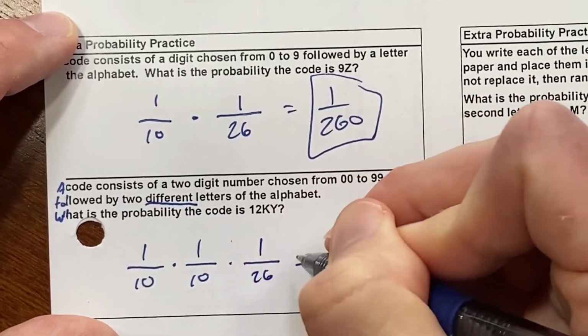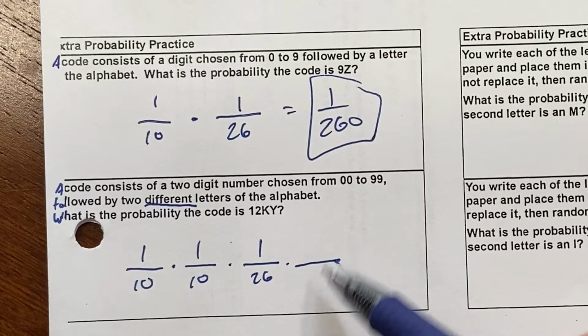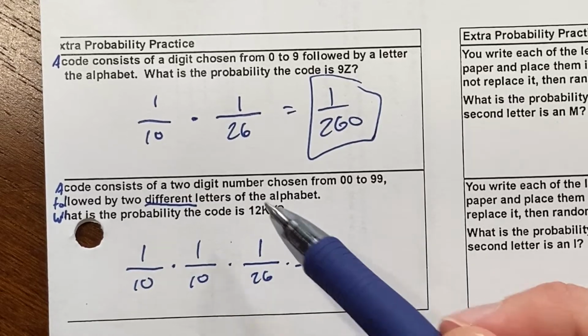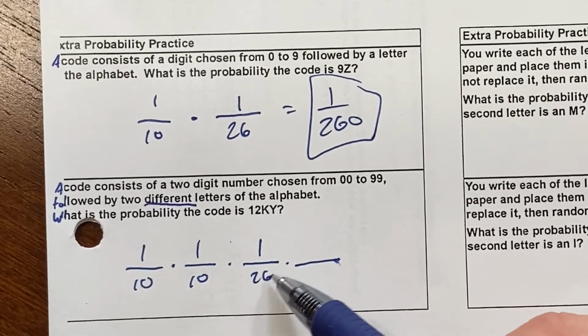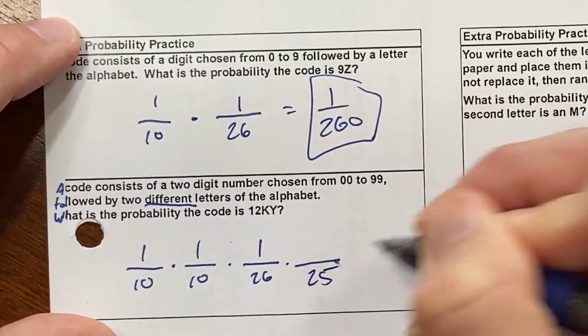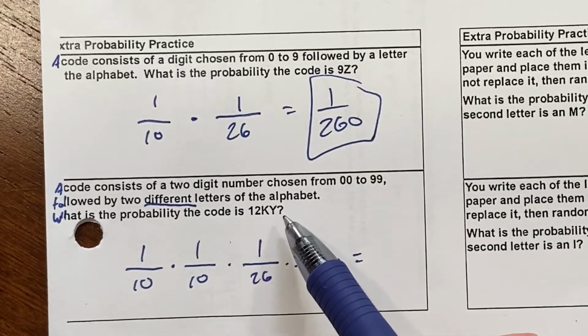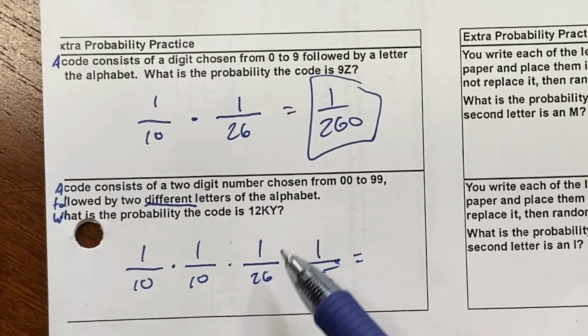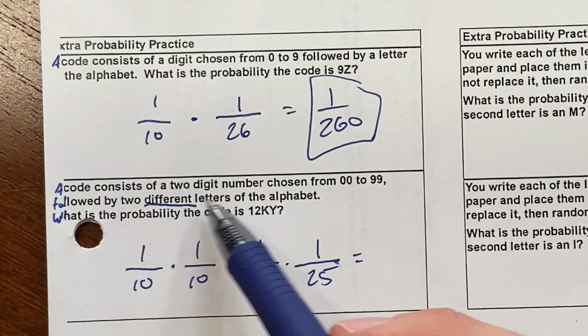1 out of 26. And then the word different shows up. This last one can't be a K. So I have to go down by 1 because my options have gone down by 1. Different. We're going to keep subtracting 1. If it had said 1, 2, K, Y, A, then I would have said 1 out of 26, 1 out of 25, 1 out of 24. Because they have to be different letters.